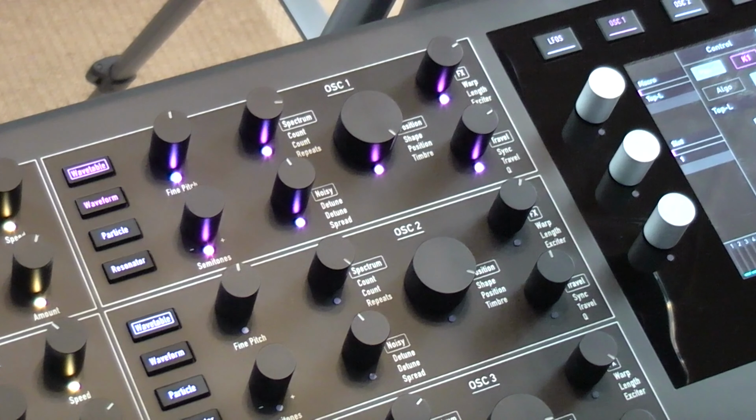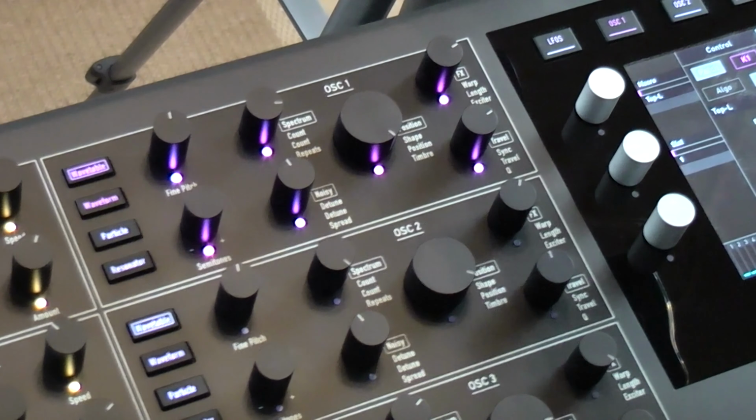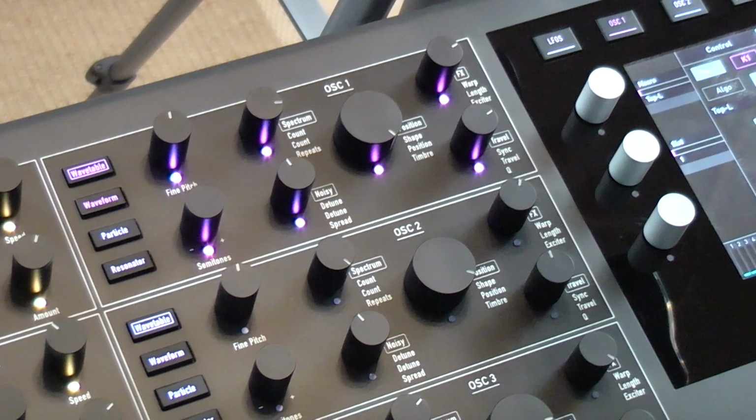Okay, so with the kernel mode you can have a lot of fun and create real FM sounds. And remember, this was just one oscillator, so you can do this also with oscillator 2 and 3.